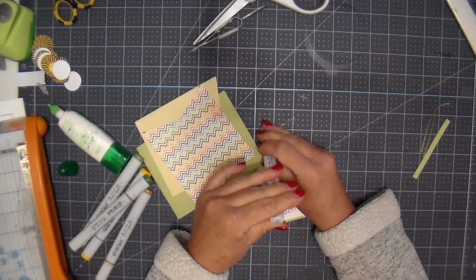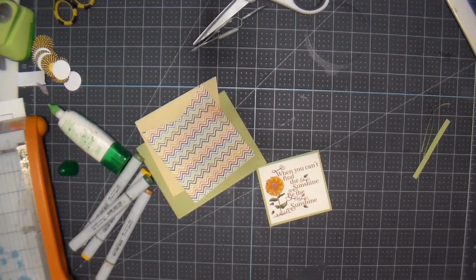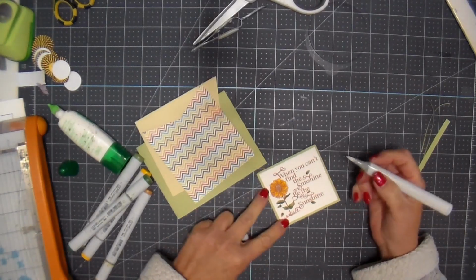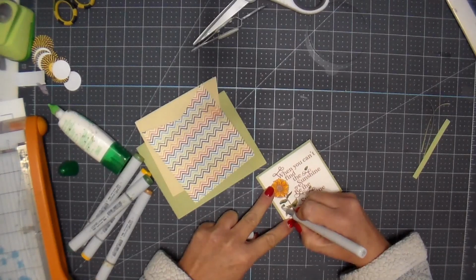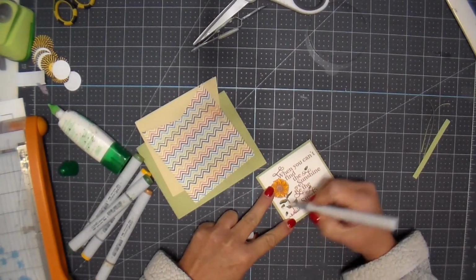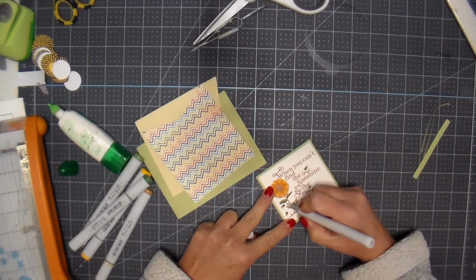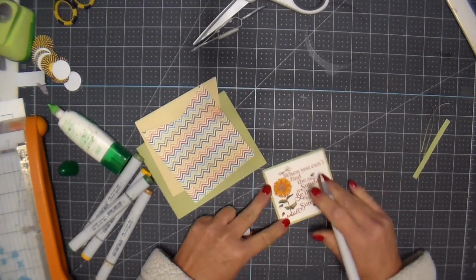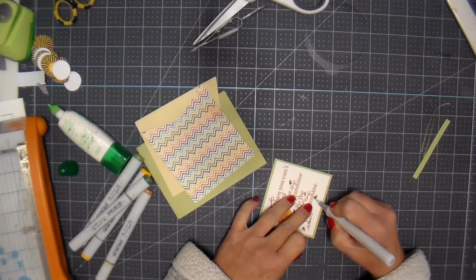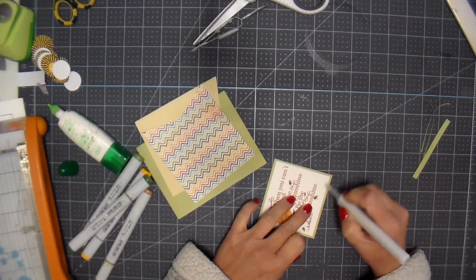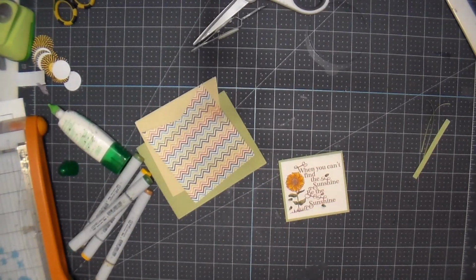Okay, so trick for the Copics. This is a blender pen. Now, you probably can't see because I don't have the camera close enough, but I kind of went off a little bit on this one. So I'm just going to take my blender pen, and it's kind of like an eraser. Fix this one as well. It's nice to know this is here. All right, perfect. Let's put this card together.